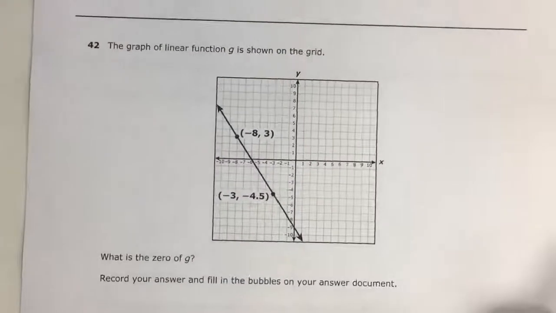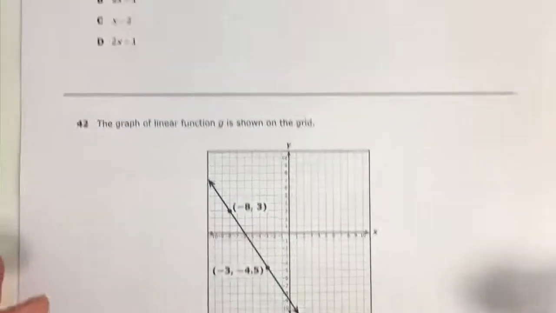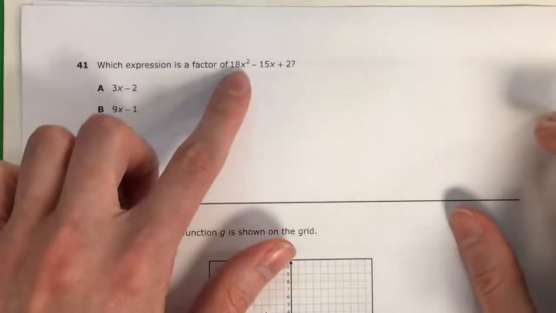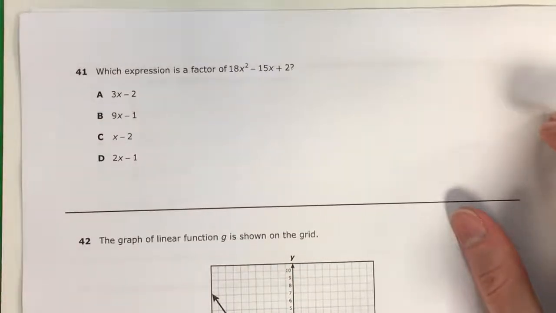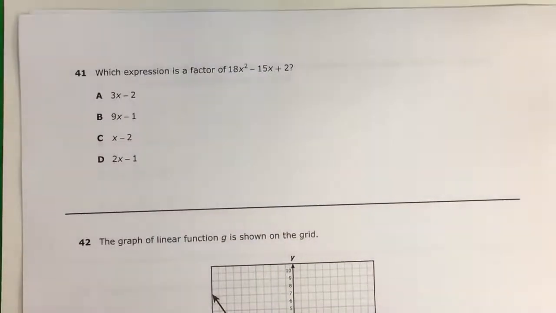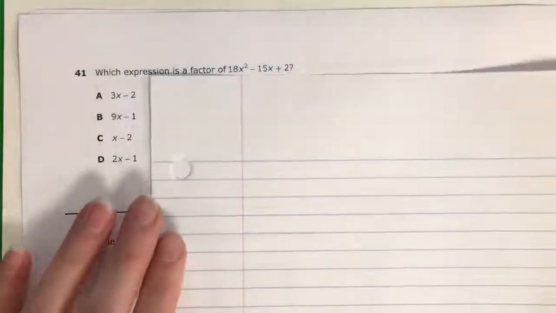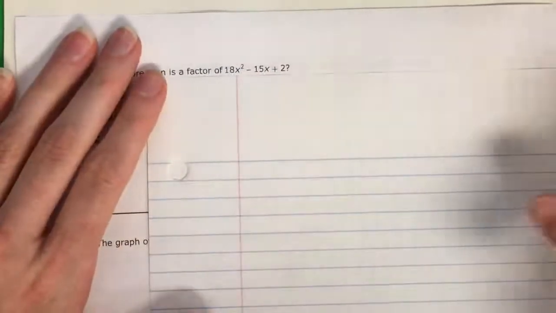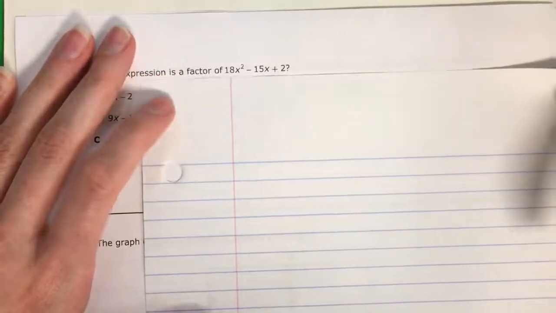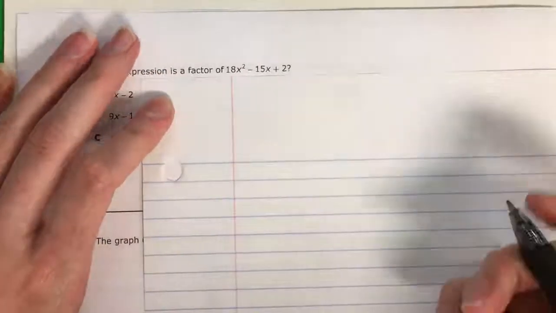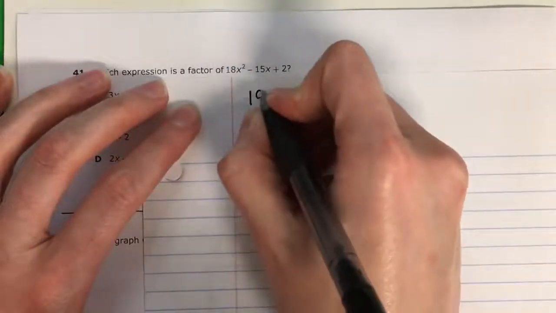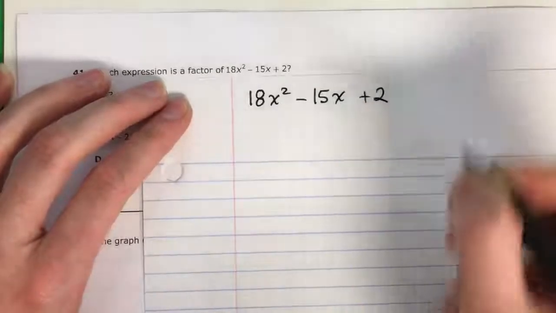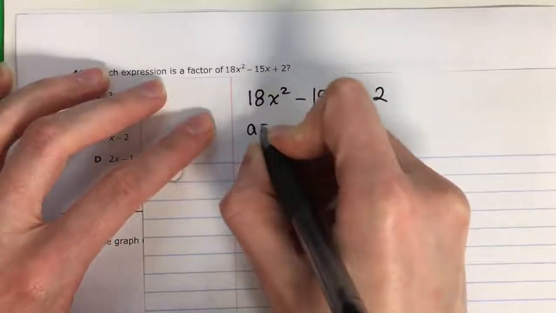Moving on to number 41. Which expression is a factor of 18x squared minus 15x plus 2? Now this one's going to be a long one, so I'm going to do it on a piece of paper. Okay, this is going to be where we have to factor, and that's where I need to do my 7 steps.